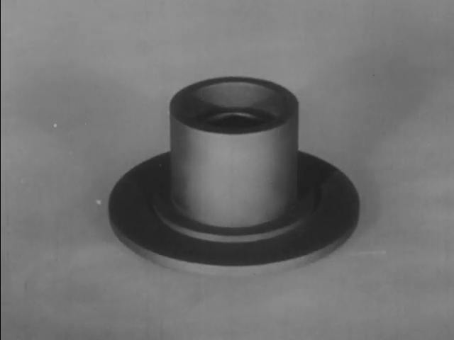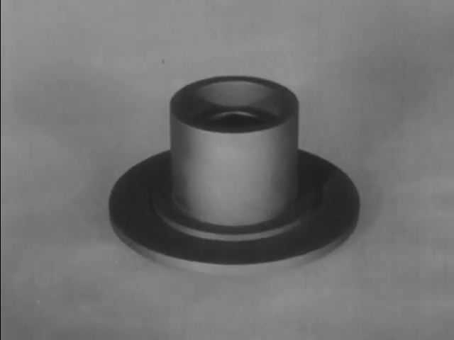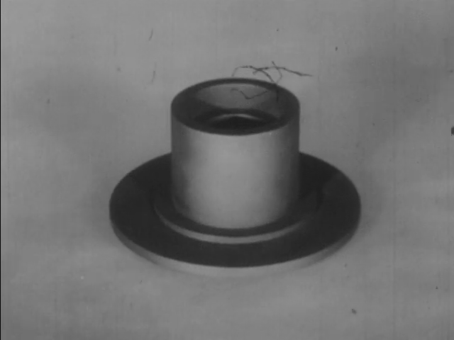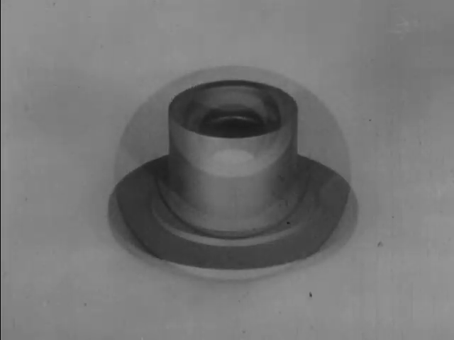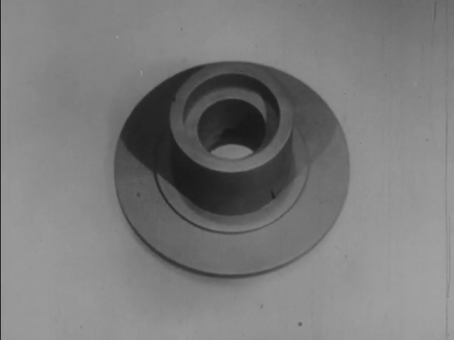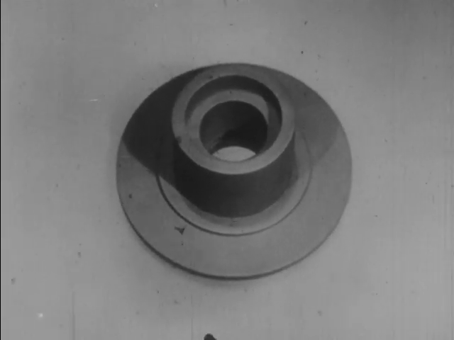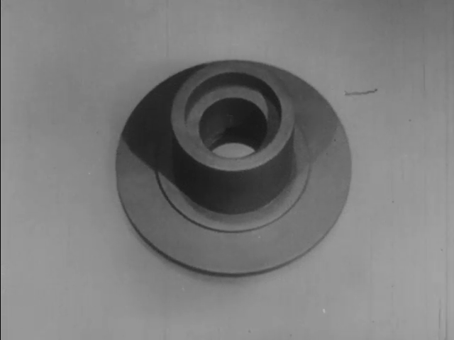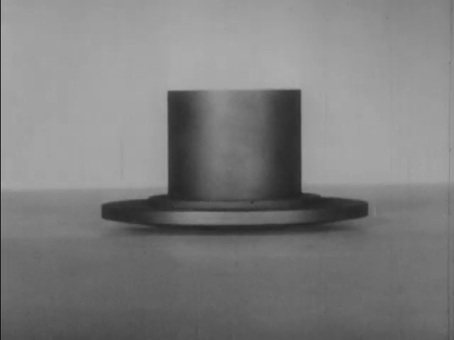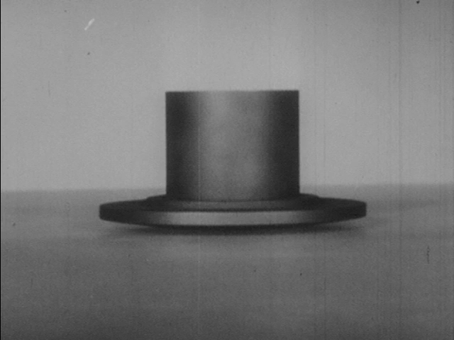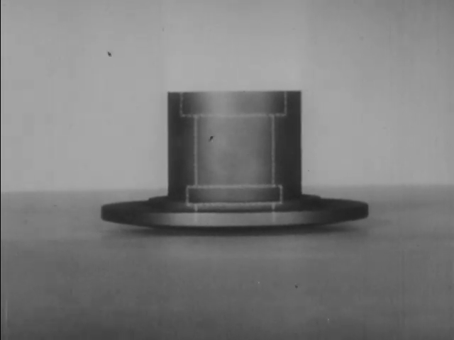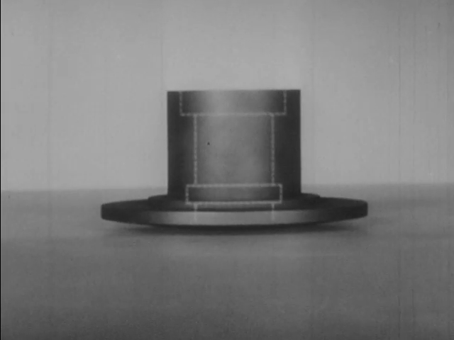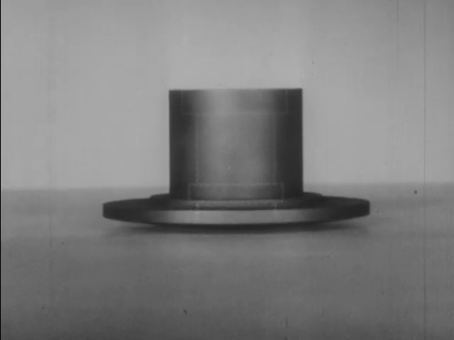In making a drawing, you will often find it necessary to represent rather complicated details on the inside of an object. On this hub, for example, the stepped shape of the hole is important, but it cannot be seen clearly from the outside. An ordinary front view would show these details by dotted lines.